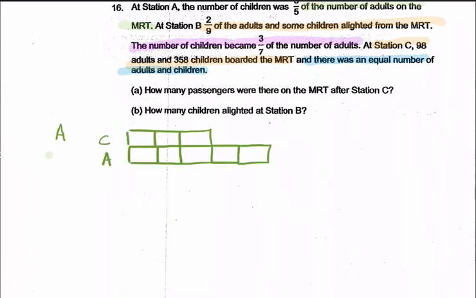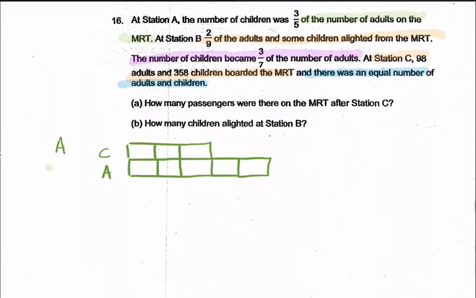Okay, so this is the model for the first part of the information, and then the part where it's highlighted in orange. At Station B, 2/9 of the adults and some children alighted from the MRT. So there were some changes that happened, right? For adults, 2/9 alighted, and for children, there's some number which we do not know.